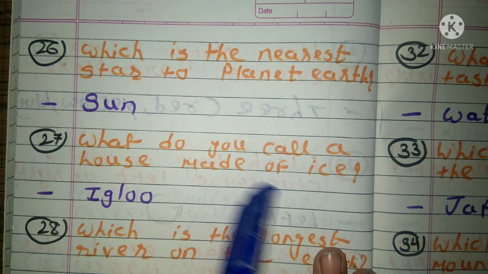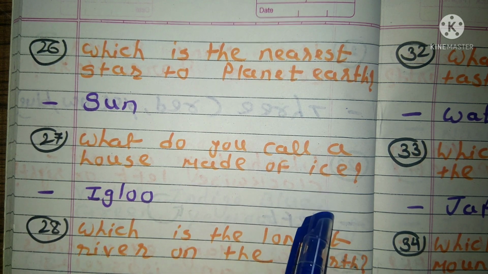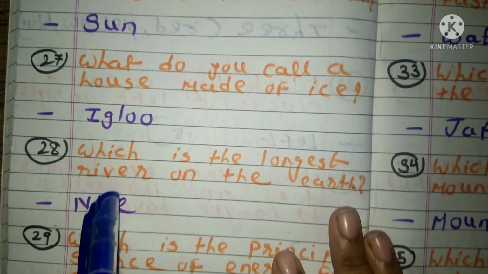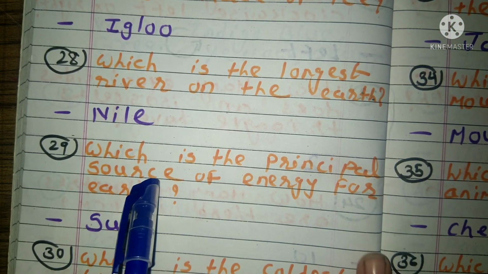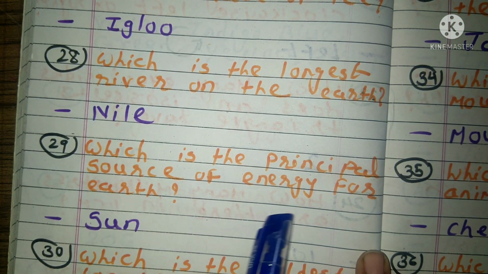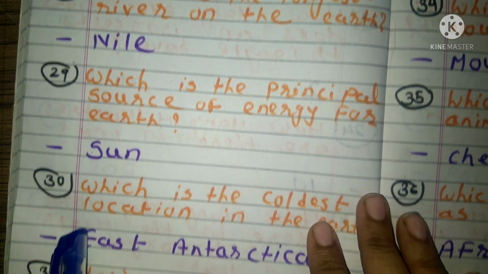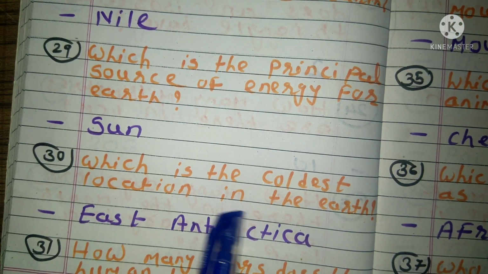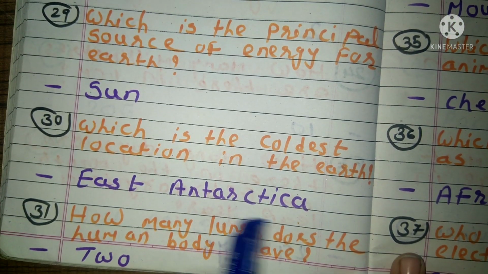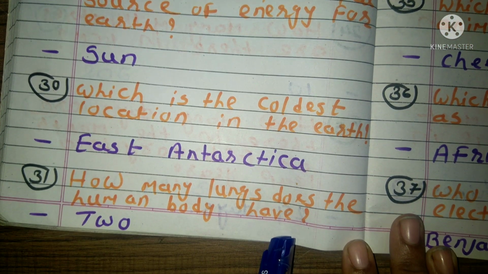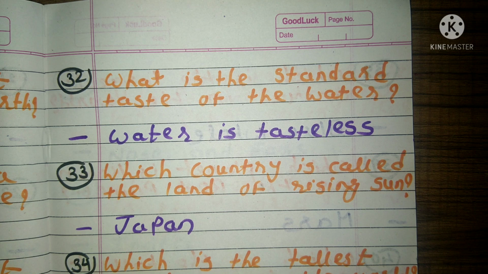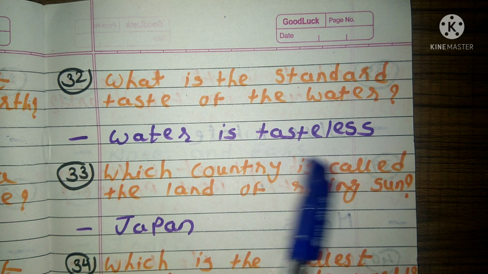Sun. What do you call a house made of ice? Igloo. Which is the longest river on the earth? Nile. Which is the principal source of energy for Earth? Sun. Which is the oldest location on the earth? East Antarctica. How many lungs does the human body have? 2. What is the standard taste of water?